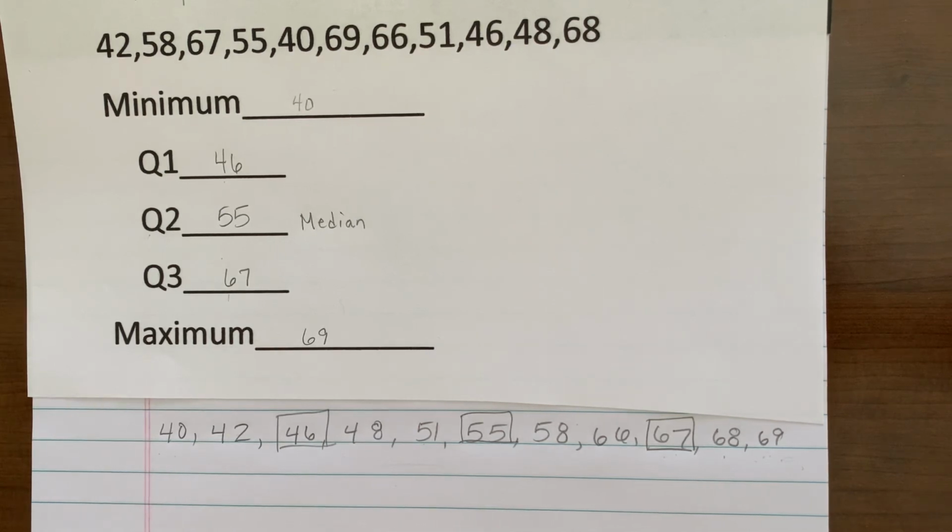So the next slide you're going to see is a draw it. And when you do that draw it slide, after you finish your minimum, maximum, quartile 1, 2, and 3, I'll post a video right after that slide to give you the solution so that you can check yourself.